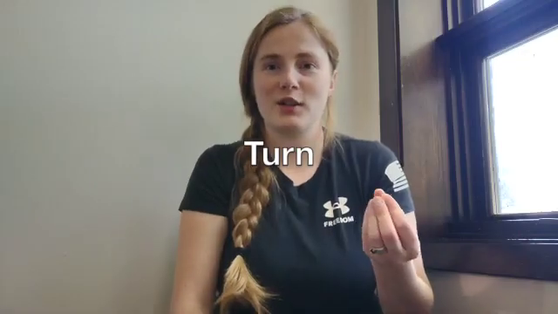The next term that we're going to talk about is turning. When you are turning a project, you are actually flipping it from one side to the other. Depending on the crocheter or the person you're learning from, some people will turn it one way or the other. This also depends on whether you're right or left-handed, which way you're going to turn.